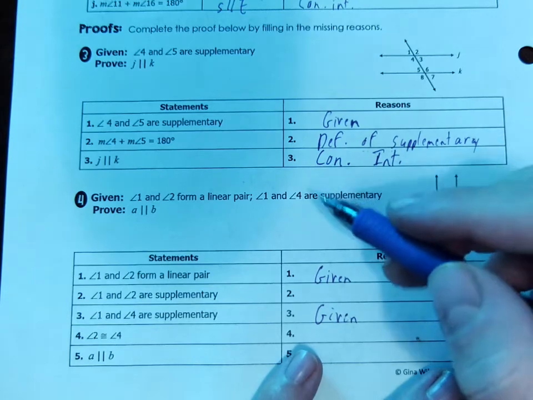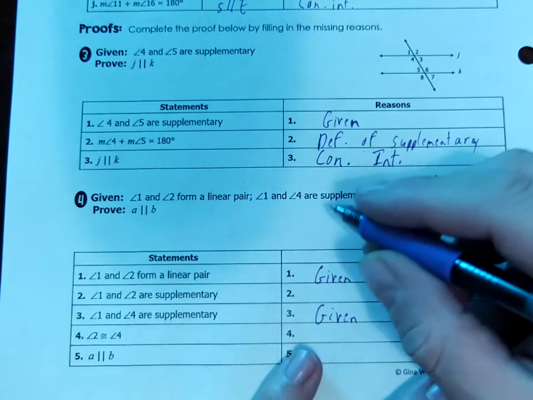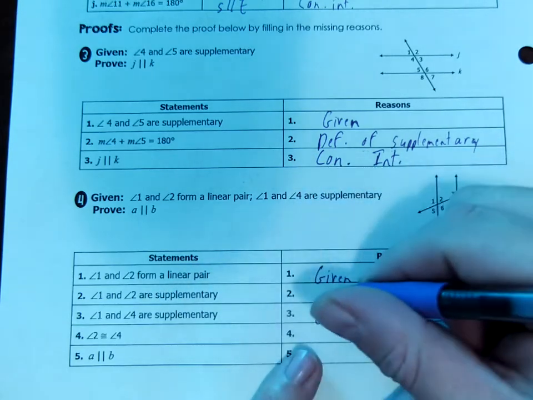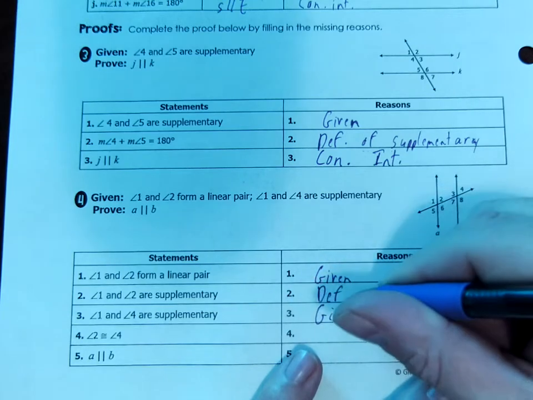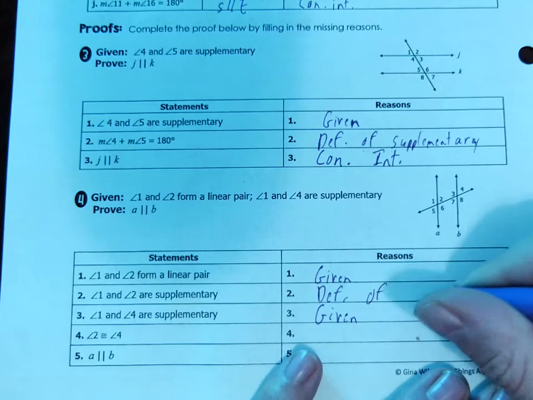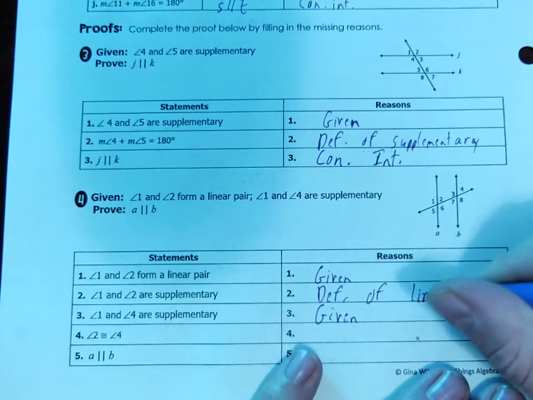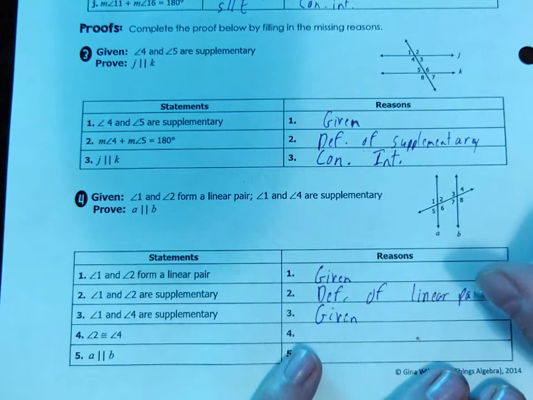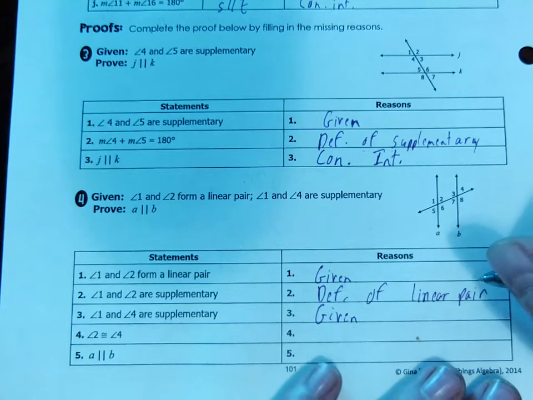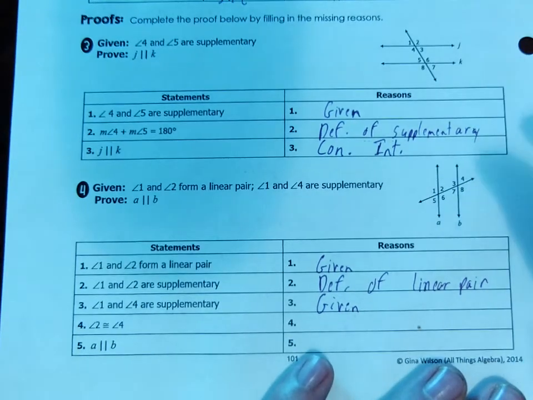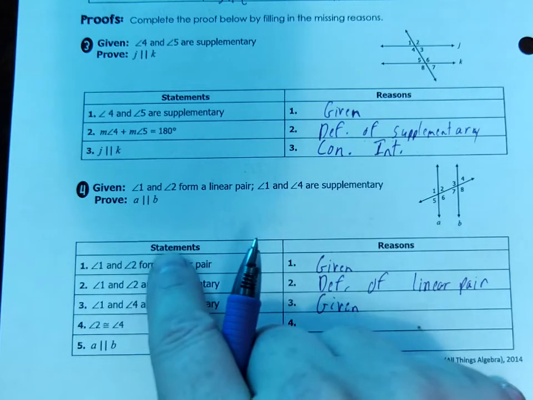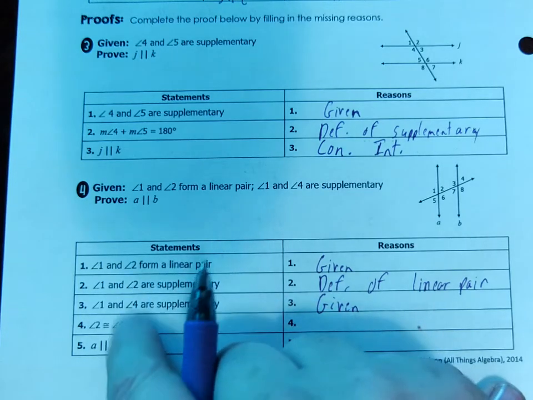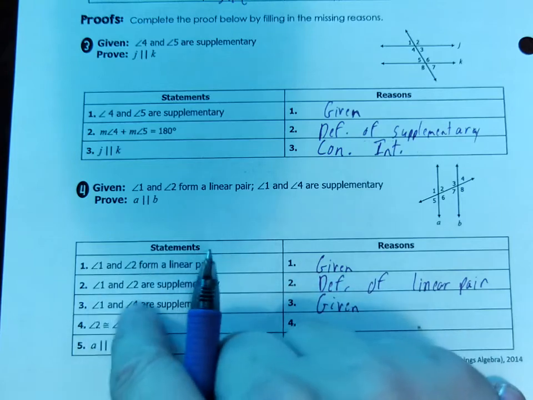Alright, so this here, angles 1 and 2 are supplementary. That's what linear pair means. So we could say here that this is the definition of linear pair, or definition of supplementary. In other words, they're synonyms. They mean the same thing. So 2 is equal to 4. The reason for that is, excuse me, not 1 is equal to 2: 1 and 2 are supplementary, and 1 and 4 are supplementary.